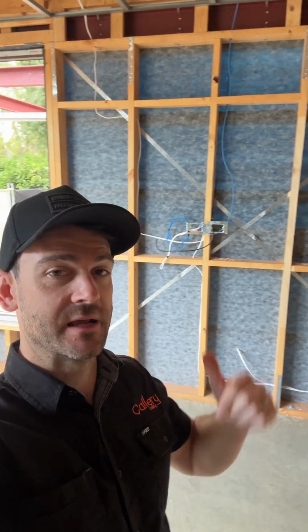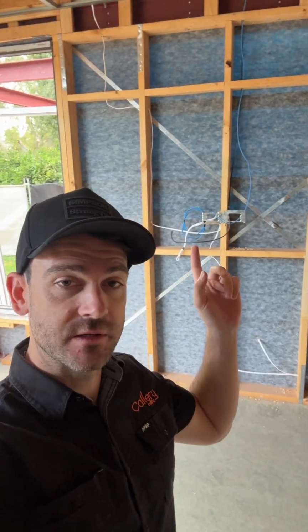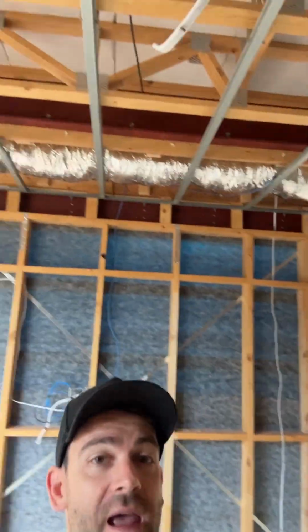So one of the main things that we're going to be using the Xtour for is referencing back once the plasterboard is on to be able to get a gauge on where any timber is, any services, electrical cables, air conditioning, ductwork, or any water cables, things like that. One of the cool features with it is, for example, this wall here is where the TV is going to be.